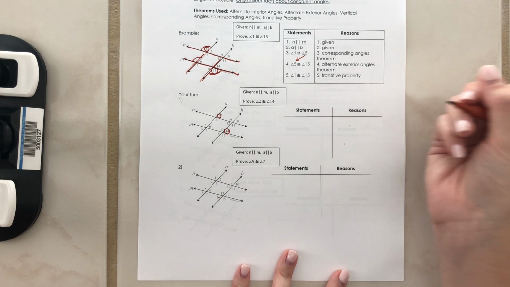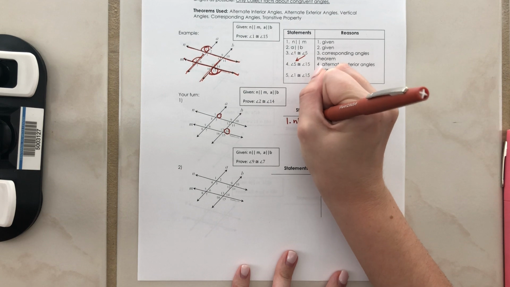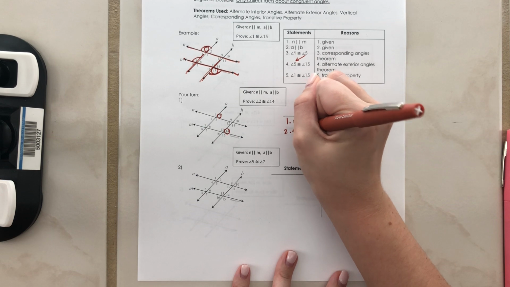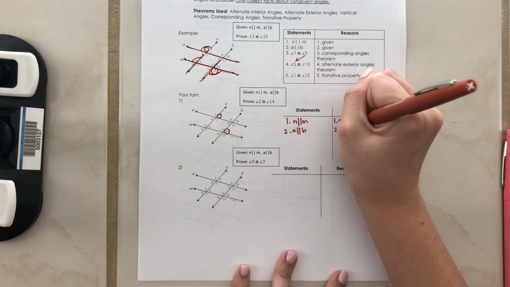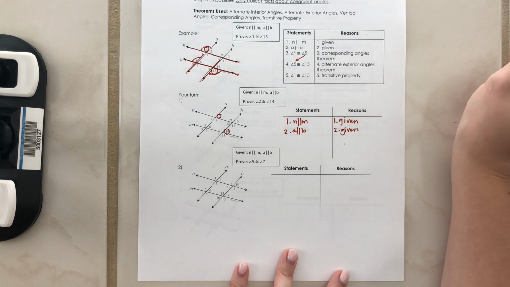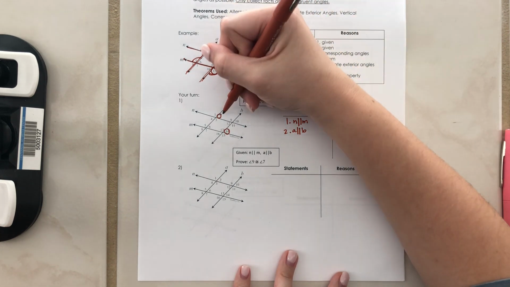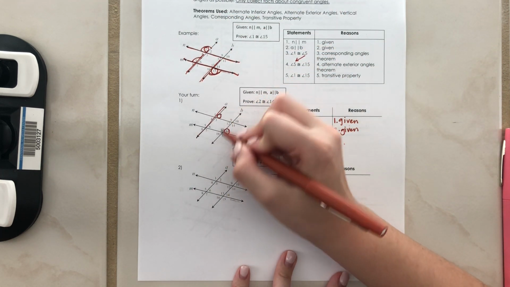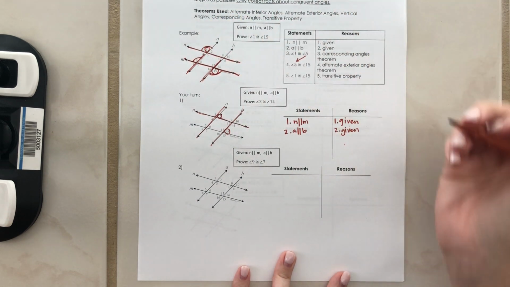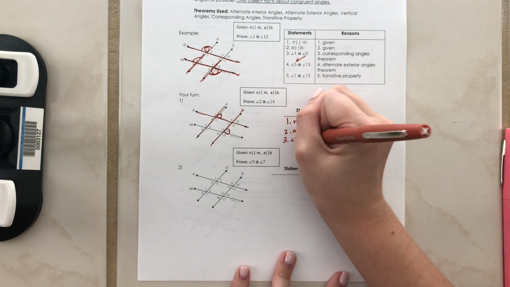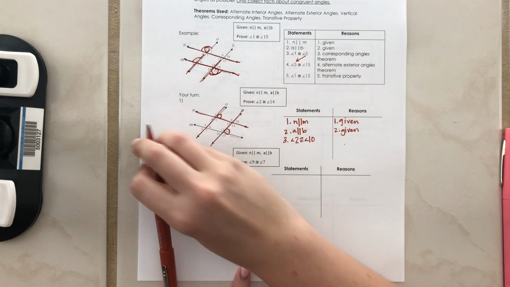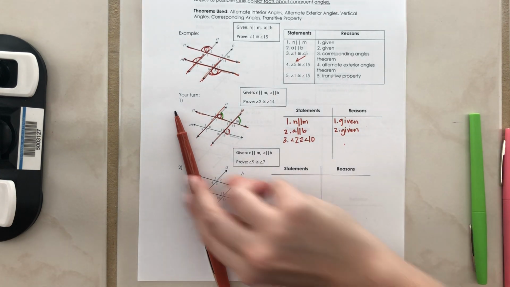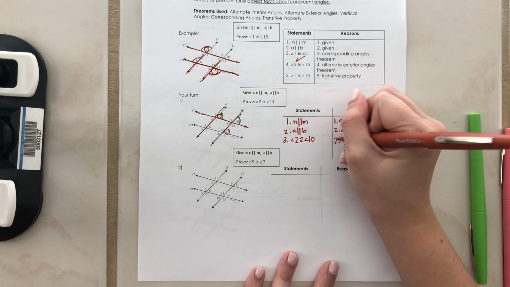Okay? So we're gonna first start with our givens. So N is parallel to M, and the reason is given. A is parallel to B, and the reason is given. Okay? Now, I am thinking I'm gonna go 2 and then I'm gonna go to 10. I'm gonna walk this way. So I'm looking, here's my parallel line and my transversal. I'm gonna say that angle 2 is congruent to angle 10. And the reason we can say that is because they're corresponding angles.